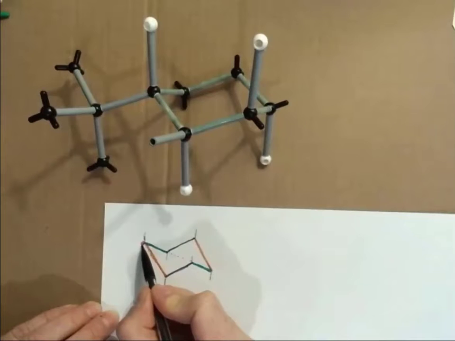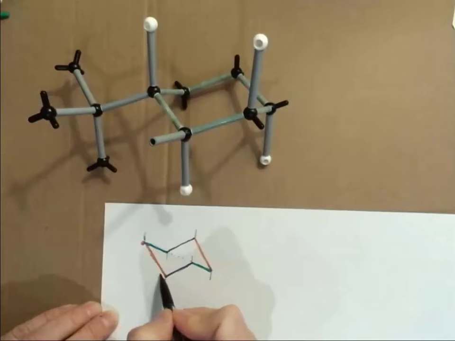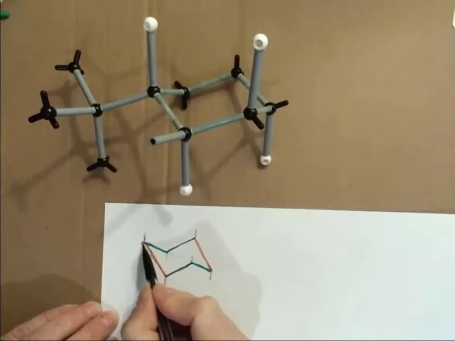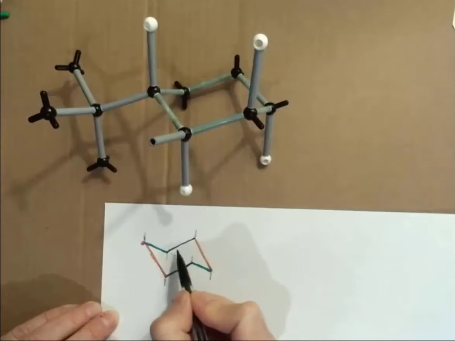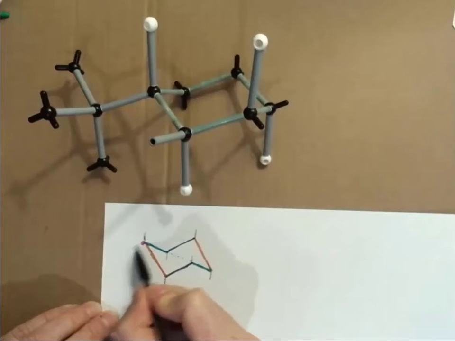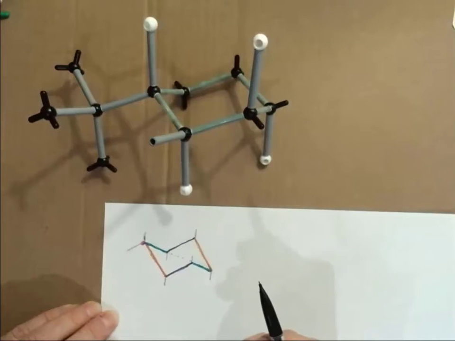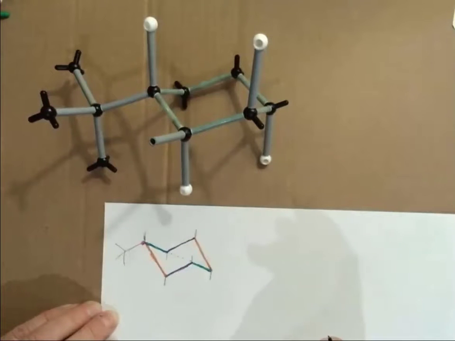And the angle will be parallel to the bonds that don't touch that carbon. So this carbon has green bonds and orange bonds. The purple bonds are the ones that the equatorial bond is going to be parallel to. And that's going to be where our tert-butyl group is, right?